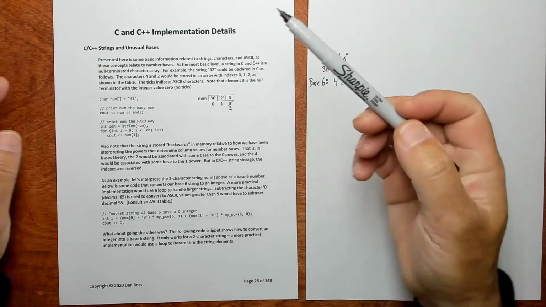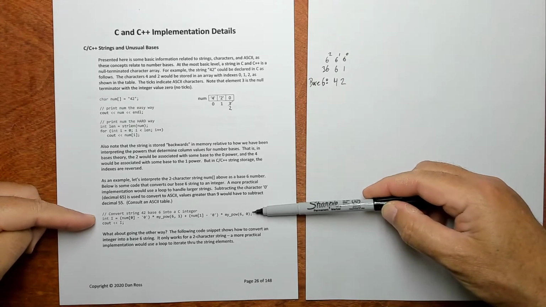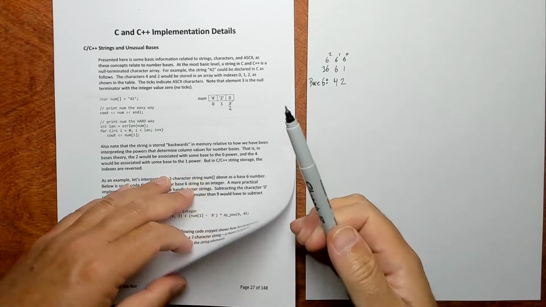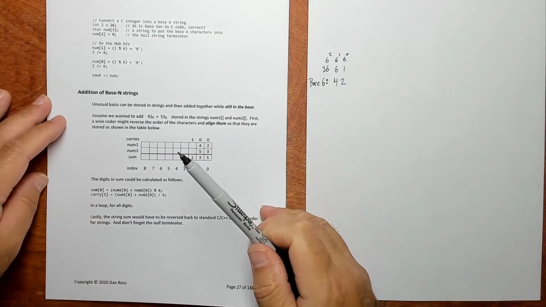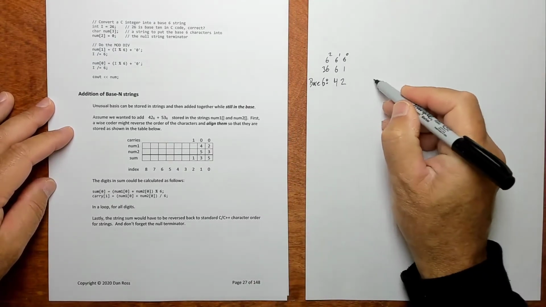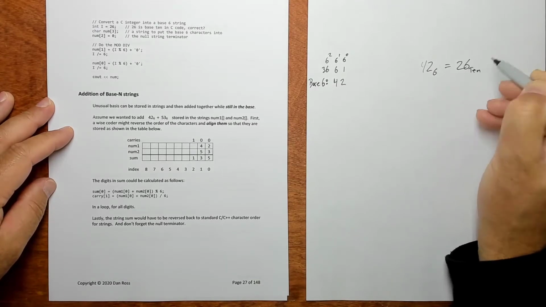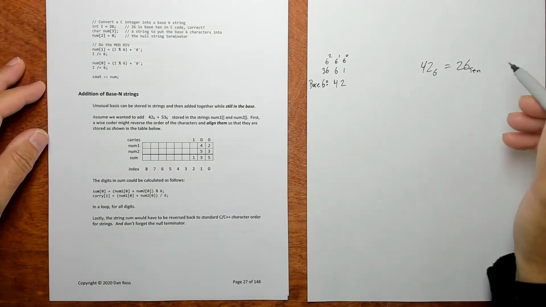Okay, so where are we? We've got a string 42. This little snippet of code, I've taken that string 42, interpreted it as a base 6 number, and put it into an integer. Okay, what if I want to go the other way? That is, take an integer and put it into a string. Say I wanted to take that 42 out. So 42 base 6 is 26 base 10. What if I want to take this 26 and put it back into a string?